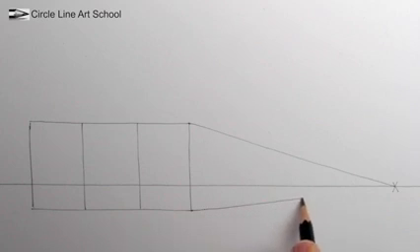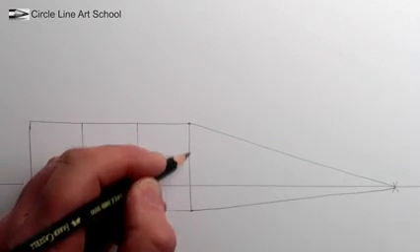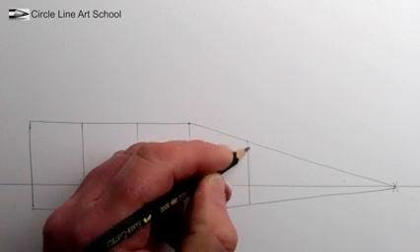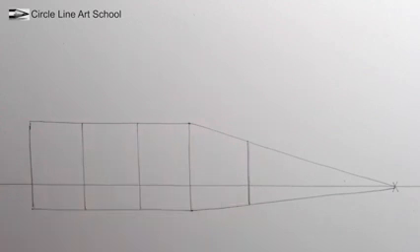So we can draw 2 diagonal lines from the right vertical of the rectangle all the way to our vanishing point. Now we can choose how far back we want the house to recede on the right. And once you've chosen that, just draw a vertical line between the 2 diagonal lines that go to the vanishing point to show the position of the back of the house.